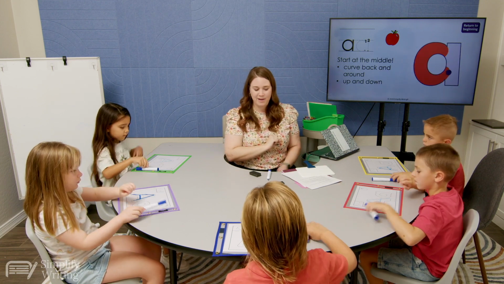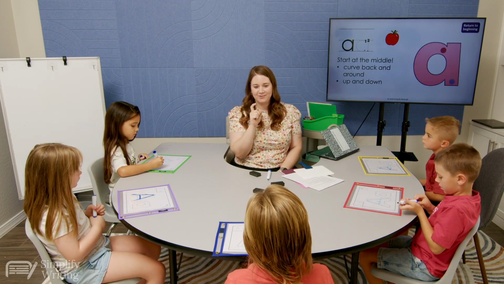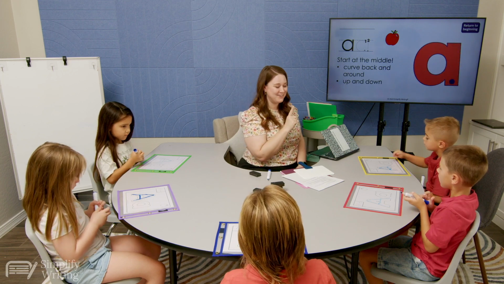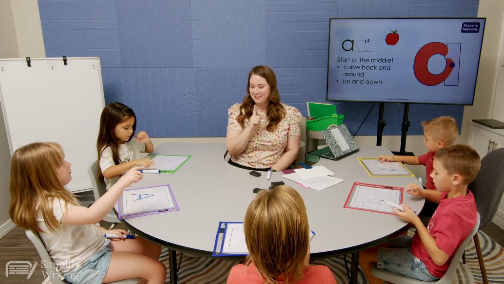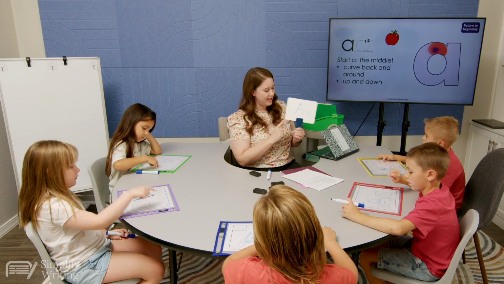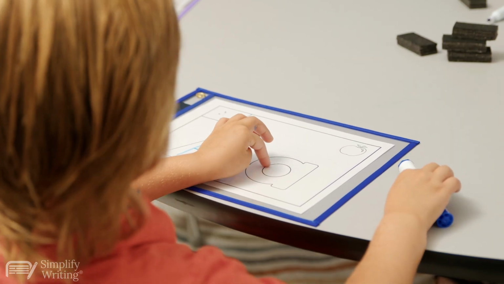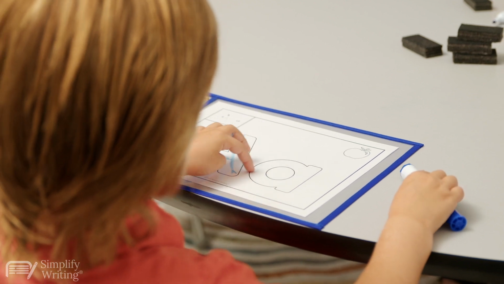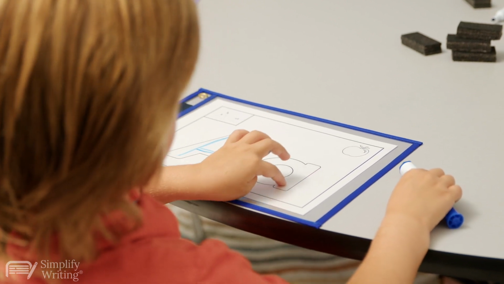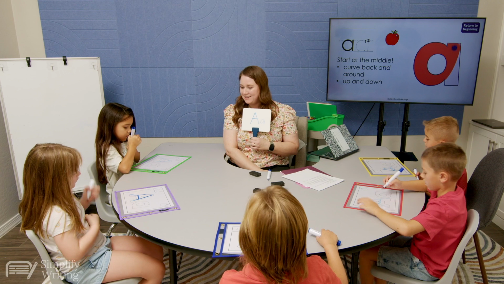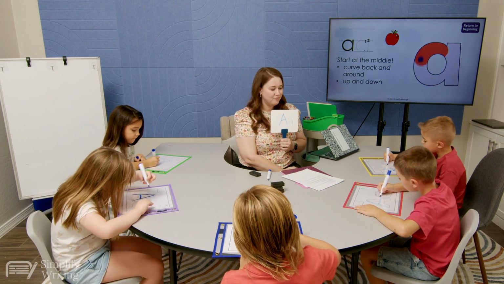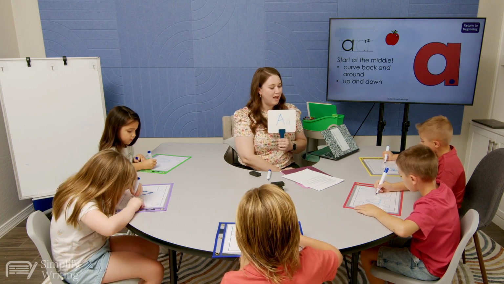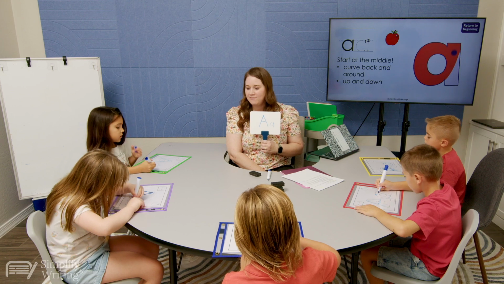All right, let's do it on our paper first. Oh, fingers first. You guys are so excited, I know. Let's do fingers first. Okay, so put your finger on your lowercase a. Curve back and around, up and down. One more time. Curve back and around, up and down. Okay, now you can write it. Curve back and around, up and down. Do it one more time.